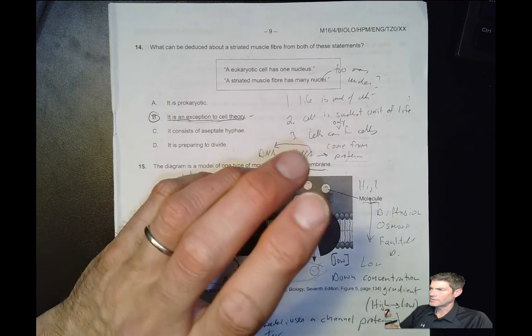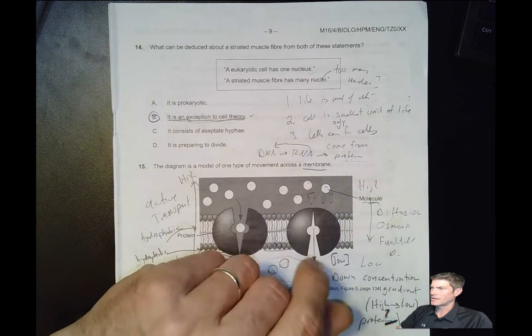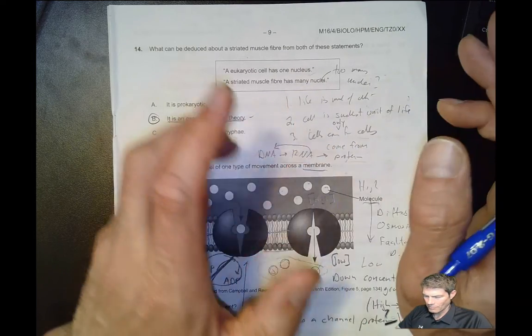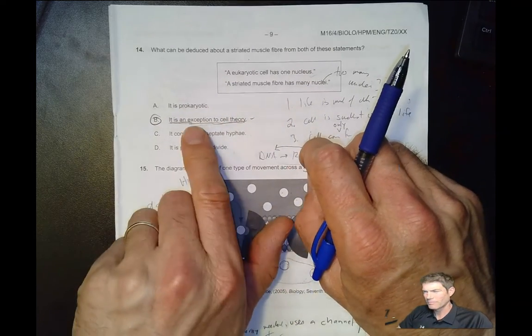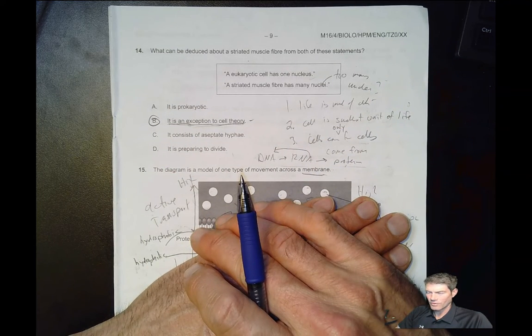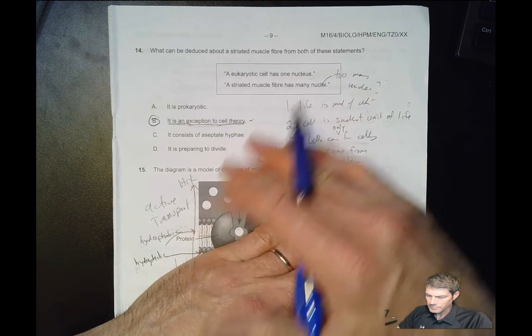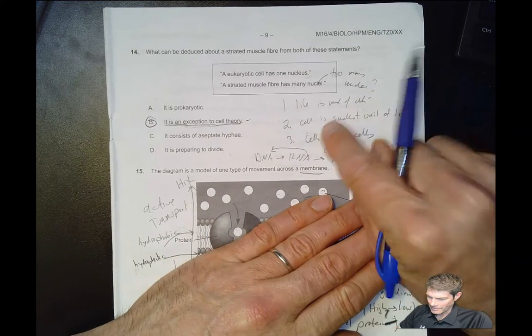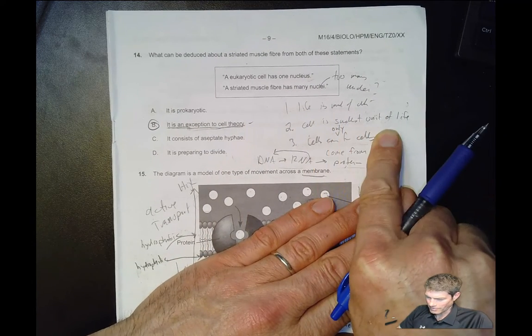So muscle fibers are a little bit different because they have many nuclei in one cell. Most of the time we think about one nucleus, one cell, but there are exceptions, like to any theory. Here you go. Life is made of cells. Cells are the smallest unit of life.